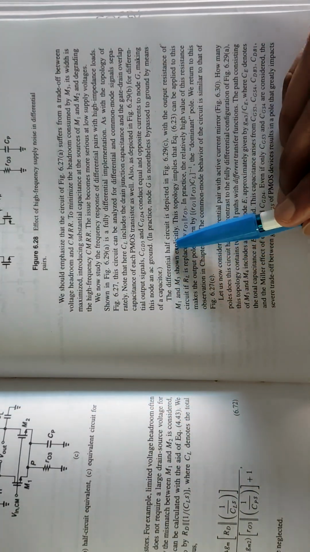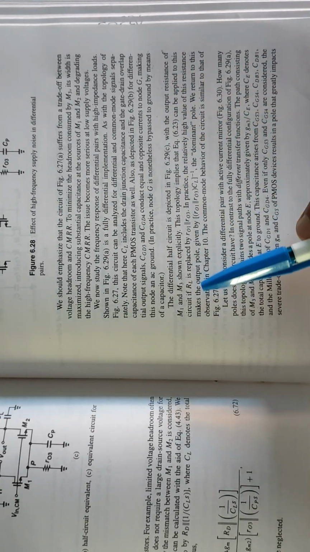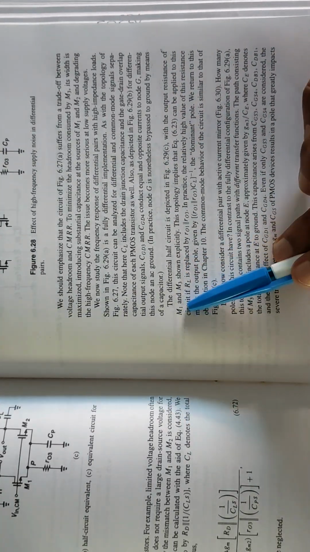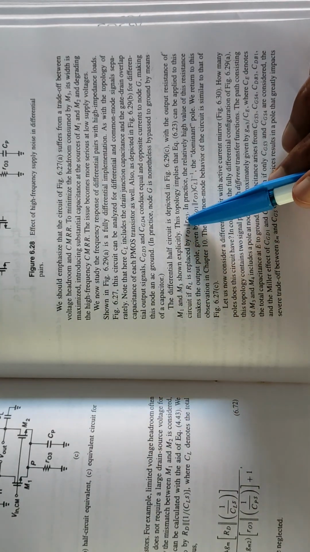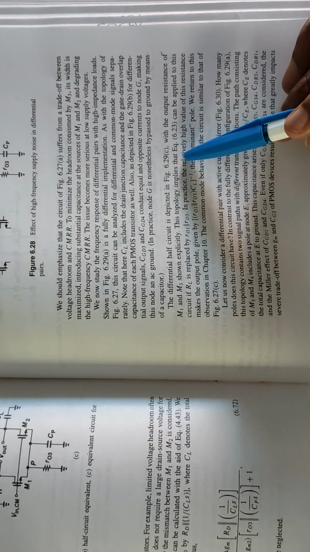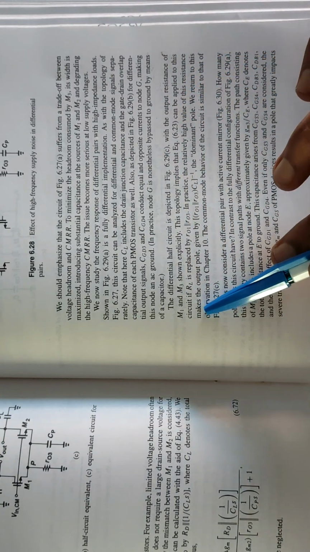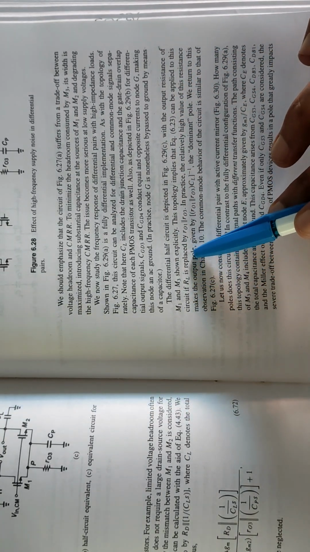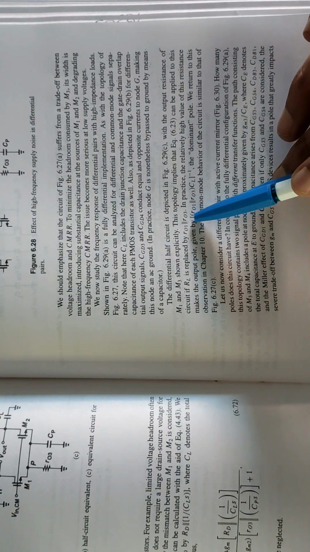The differential half circuit is depicted in figure C, with the output resistances of M1 and M3 shown explicitly. The topology implies that the equation can be applied to this circuit if RL is replaced by RO1 parallel RO3.